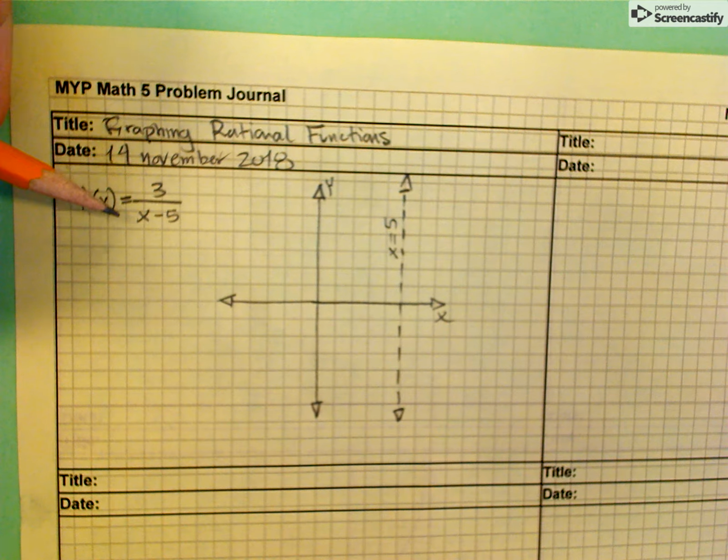If I take 3 and divide by a really, really big number, I basically get 0, or something very, very close to 0. It's a positive value, but it's very close to 0. So I expect that as x gets really large, this function gets closer and closer to 0. You can demonstrate this with a calculator by plugging big numbers in for x and seeing what happens to the value of your function.